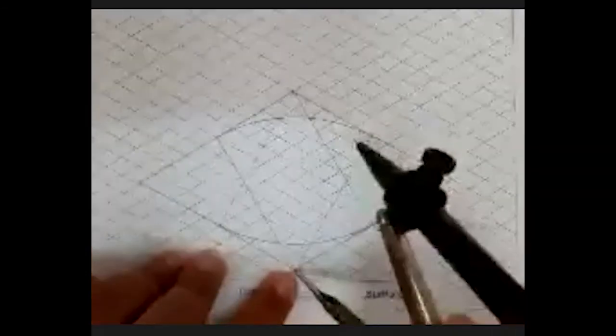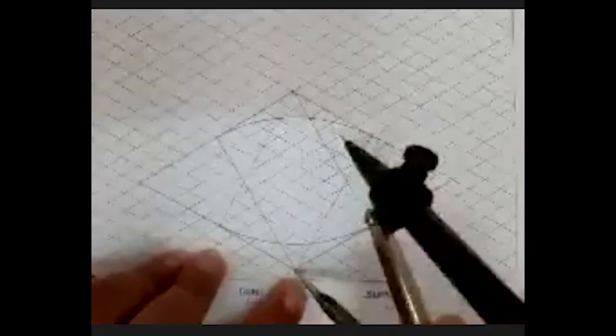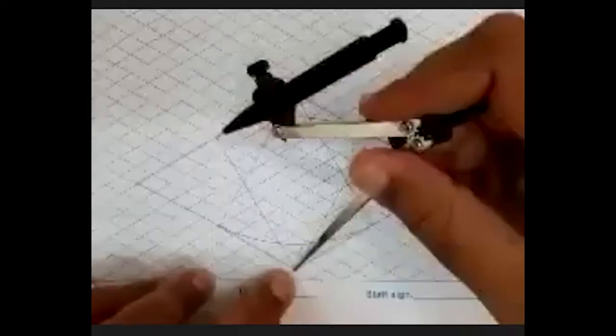So I have drawn two arcs now, from the corner, with the line which I have drawn as the radius.